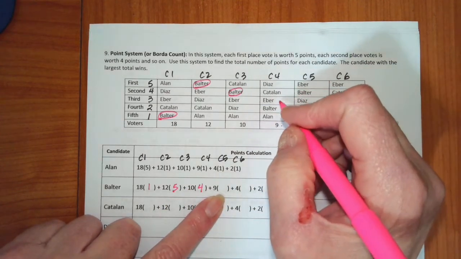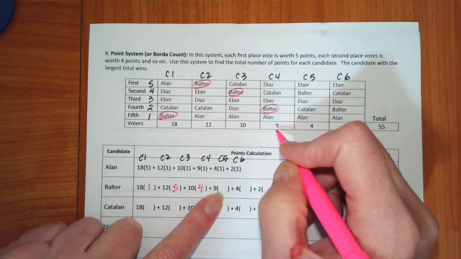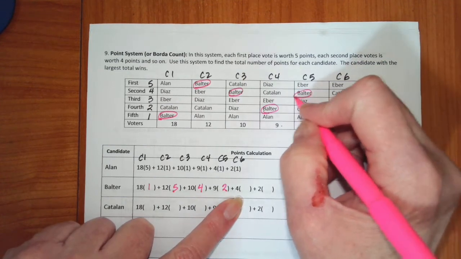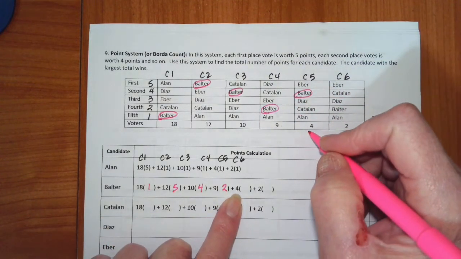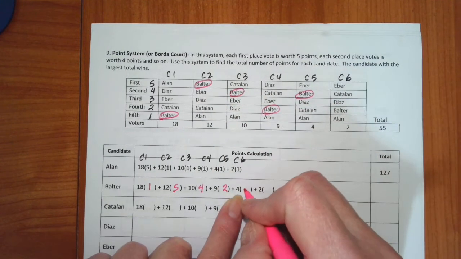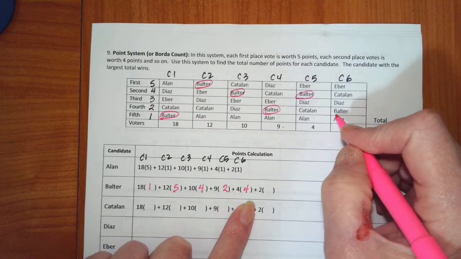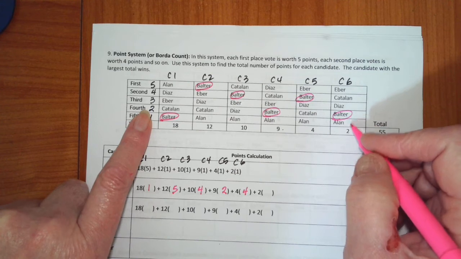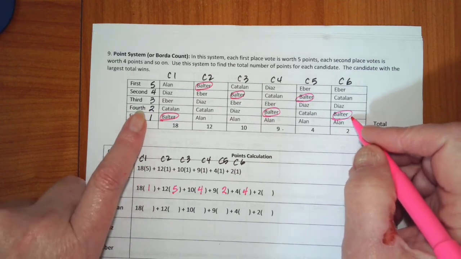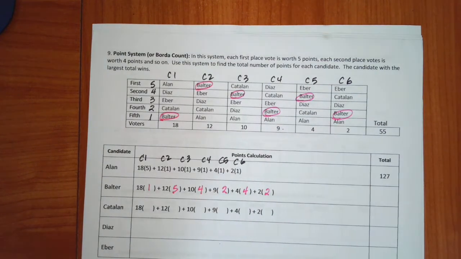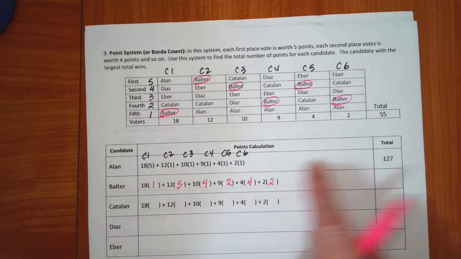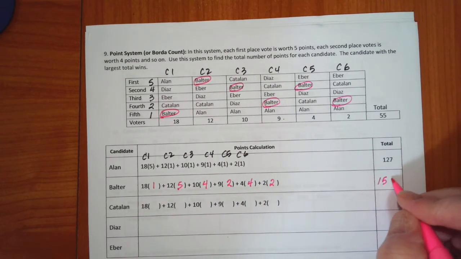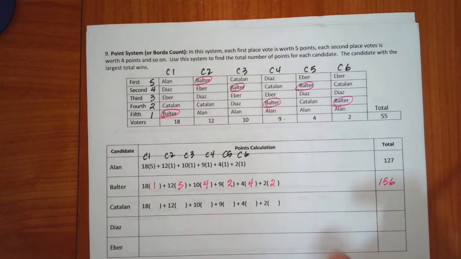In column 4, he came in fourth. So for each of these 9 votes, he gets 2 points. He came in second in column 5. So for each of these 4 votes, he gets 4 points. And lastly, he came in 4th in column 6. So each of these 2 votes, he gets 2 points. Okay. Now what I failed to mention here is I just did the multiplication and came up with 127. When I do the multiplication here, I come up with 156. So far, Balter is the winner.